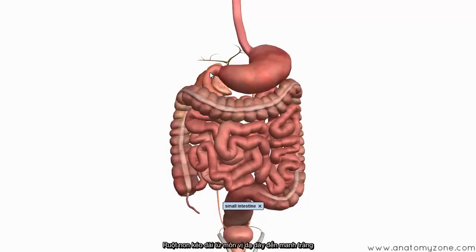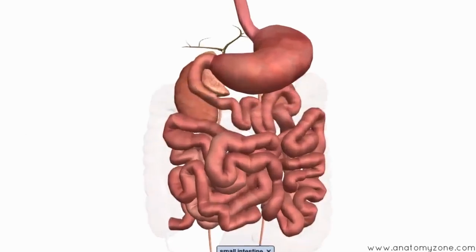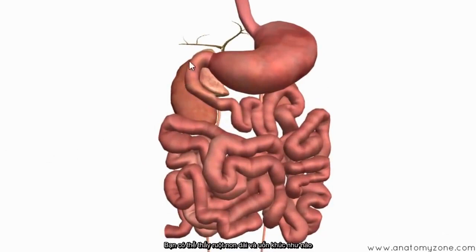So the small intestine extends from the pylorus of the stomach all the way to the cecum, which is this little pouch at the beginning of the large intestine. So it's this little bit here. So I'll just isolate the small intestine by fading away the large intestine, and you can see how it's this long convoluted tube, and the small intestine consists of three parts.